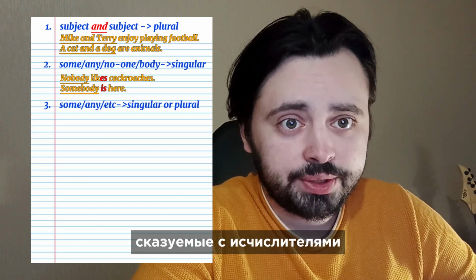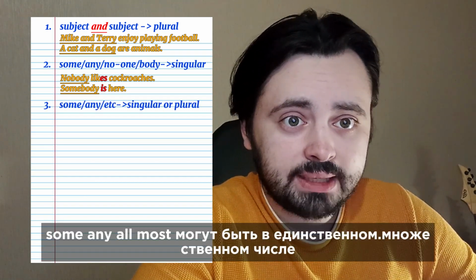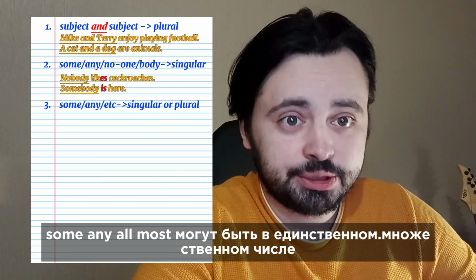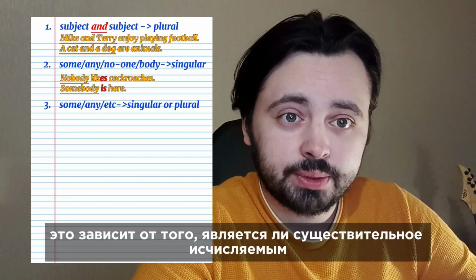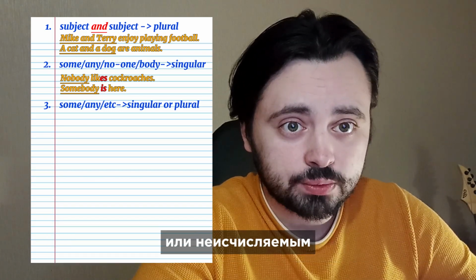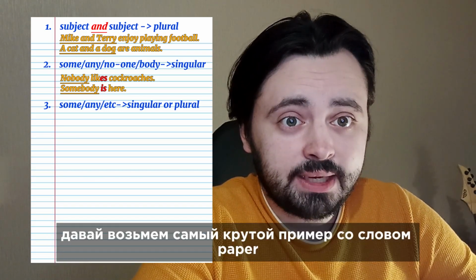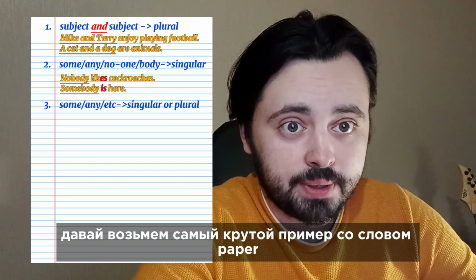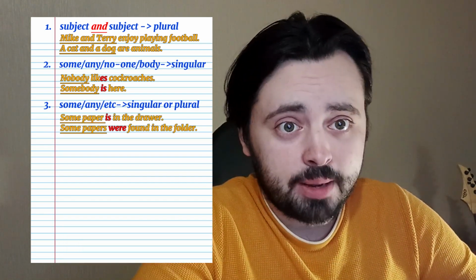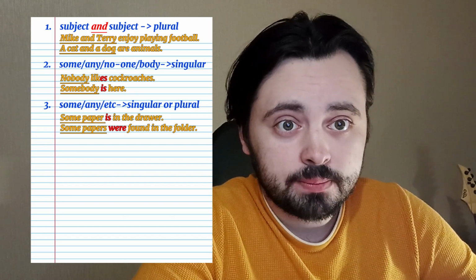Rule number 3. Nouns used with quantifiers, some, any, all, most, can be singular or plural. This depends on whether the noun is countable or uncountable. Let's take the most amazing example with the word paper. Some paper is in the drawer.